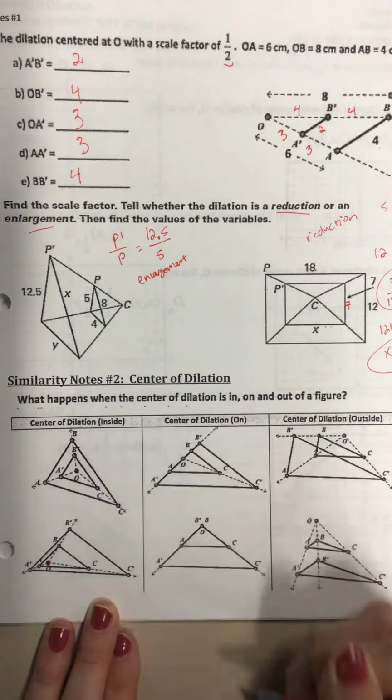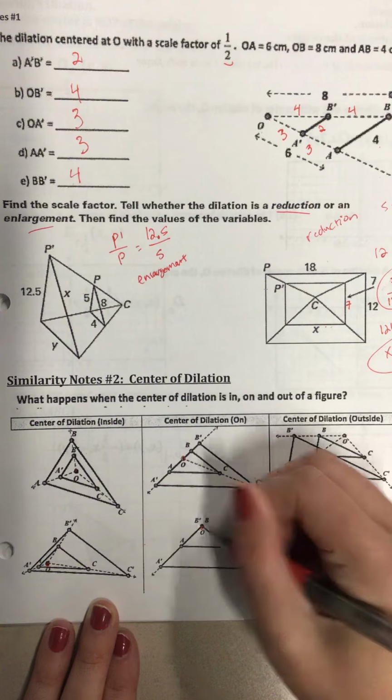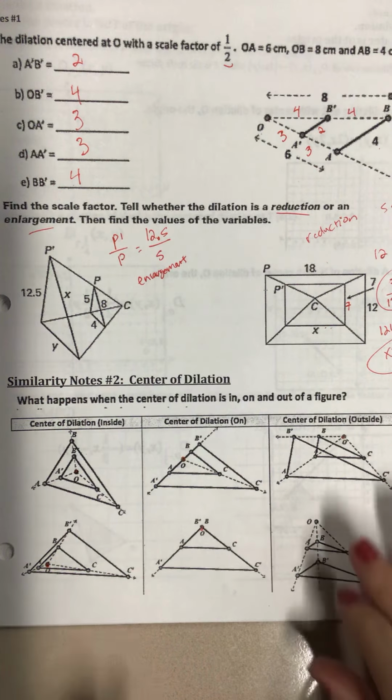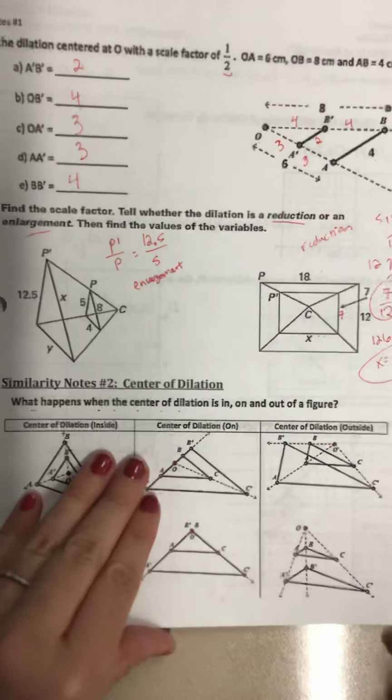So here it's on the inside. Here it's on the line. And then here it's outside of it. So we're just going to be doing different types of dilations with the centers in different places.